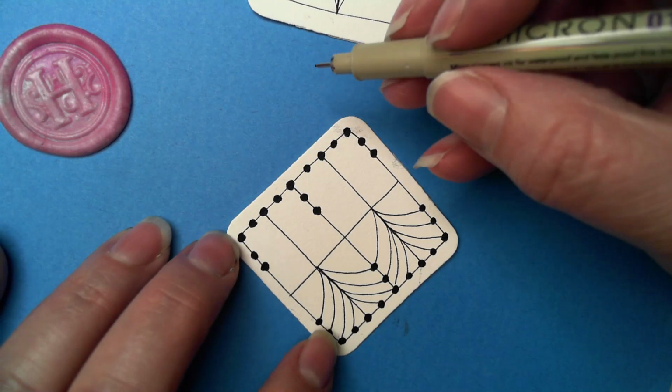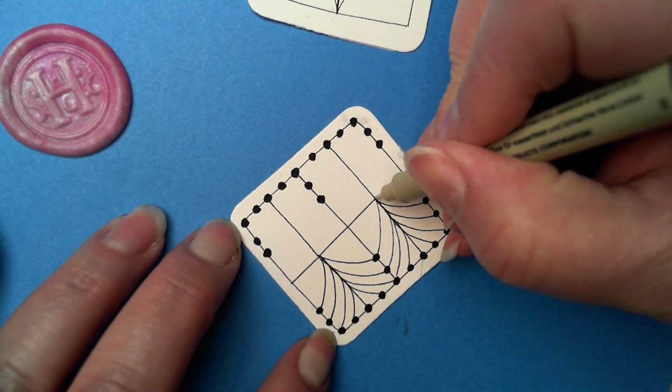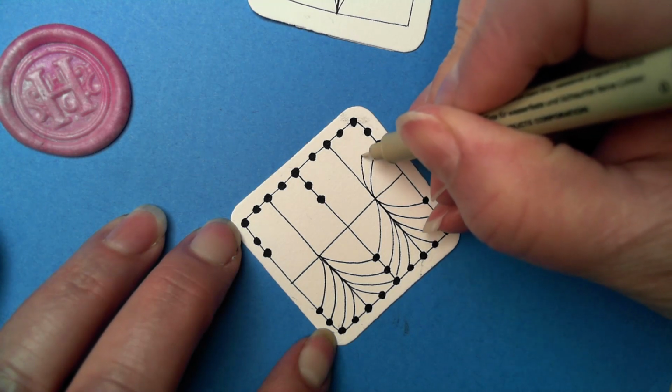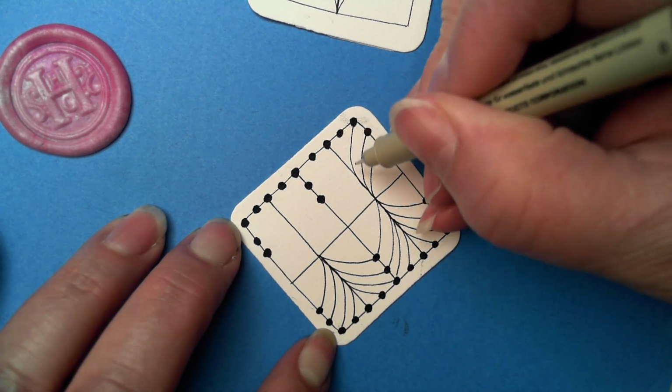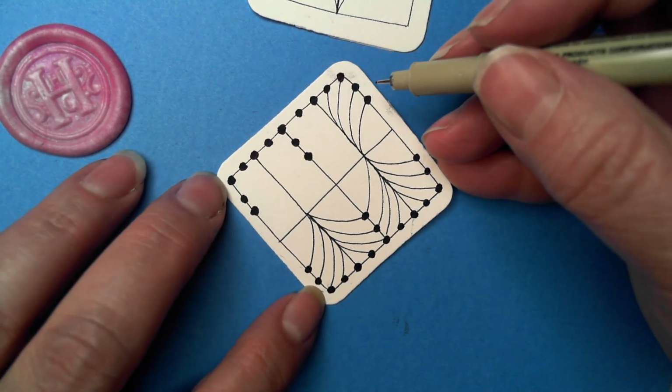Okay, now let's do this side. And again, I'm just trying to hold this with my nails. I love this tangle because, like I said, I've seen it. That's where I started going down this path of tangle patterns.